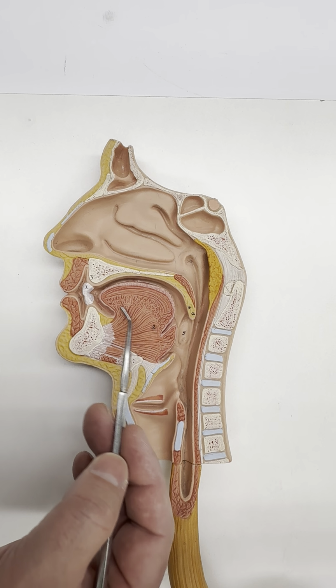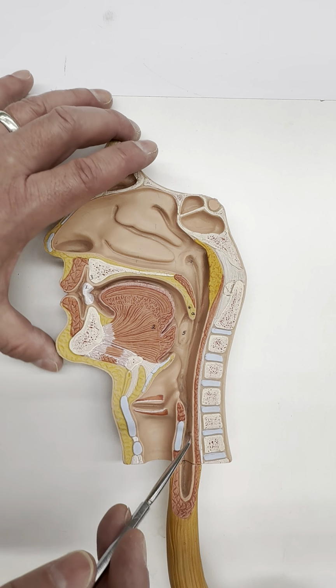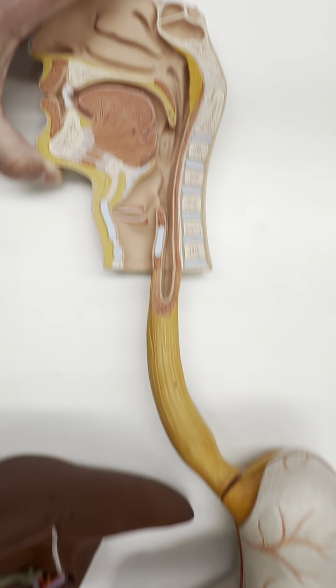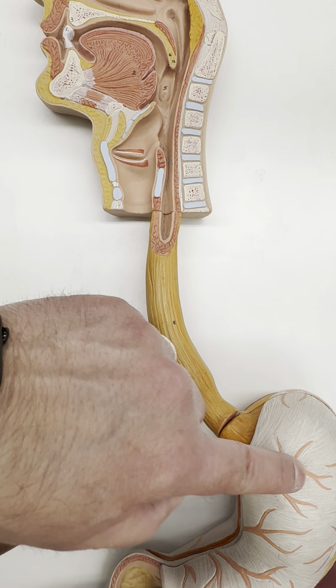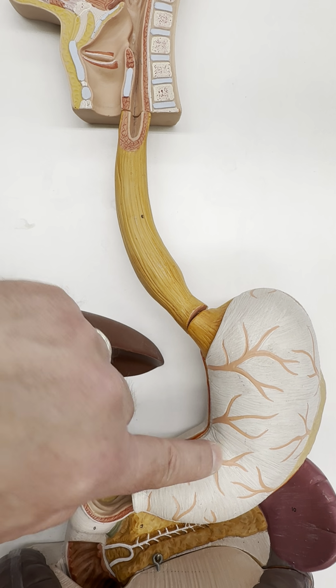Below the oral cavity, right there is the tongue. And then over here, this starts the esophagus, and the esophagus works its way down here. All that's esophagus. And then we're going to get to the stomach right here.